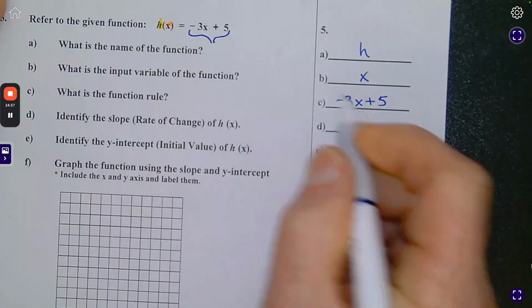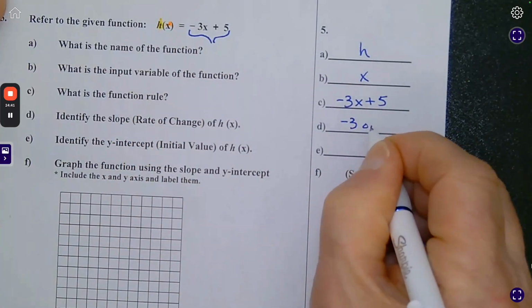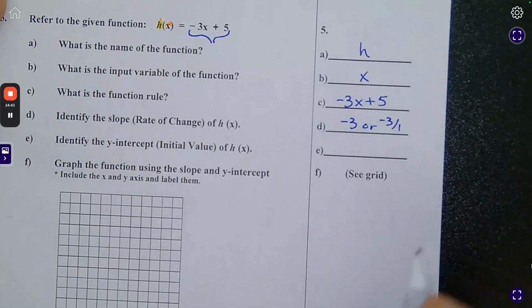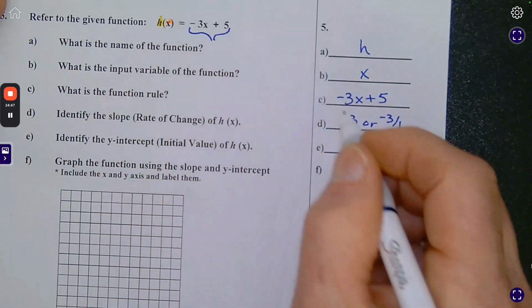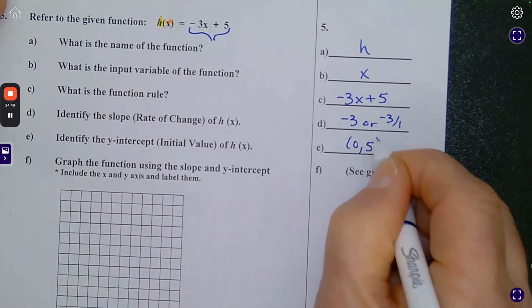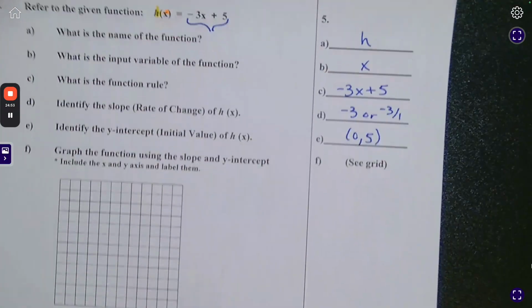All right, what's the slope of this? y equals mx plus b. So -3 or -3 over 1. What is the y-intercept, or initial value? Well, that's right there. Write that as an ordered pair. That's the b. Okay, we're in good shape.